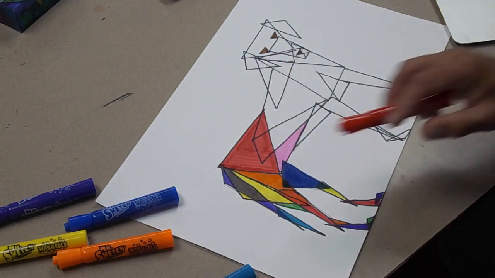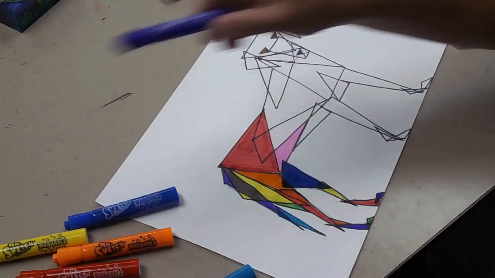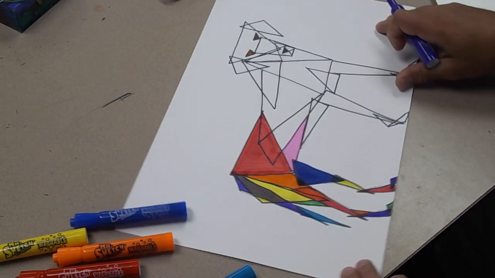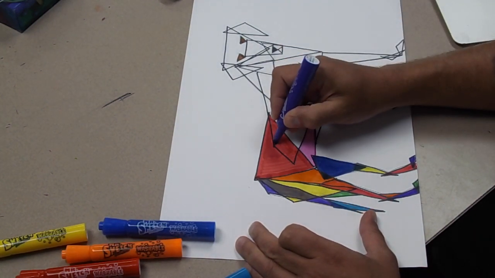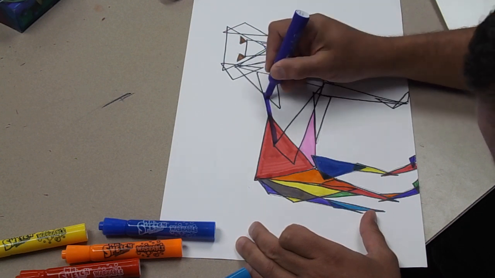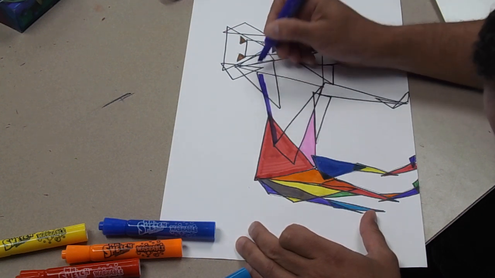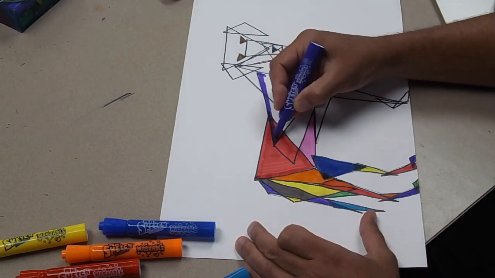So these triangles overlap, so I'm going to overlap the colors. Like if I were to take this purple and do this other big triangle here, I'm going to overlap the purple right over the red. And with these markers, almost similar to watercolor, you almost get a different color where they overlap.